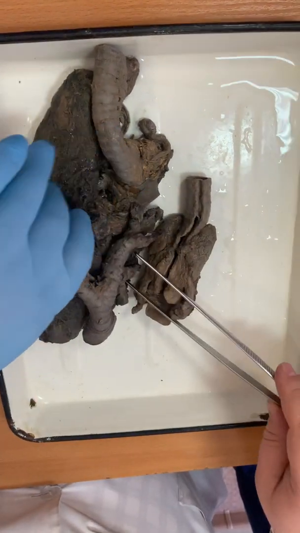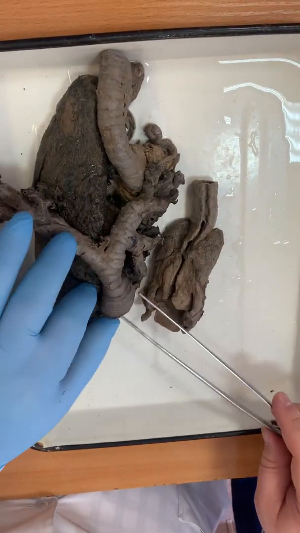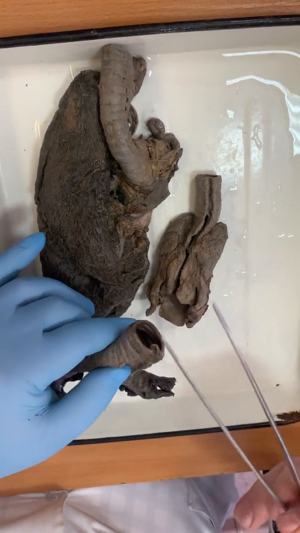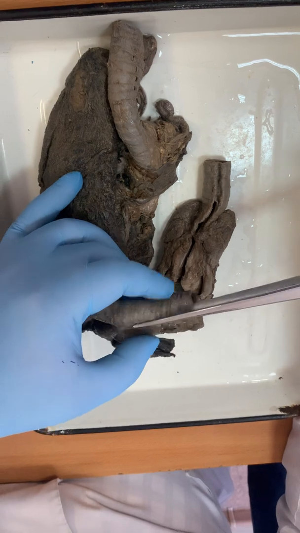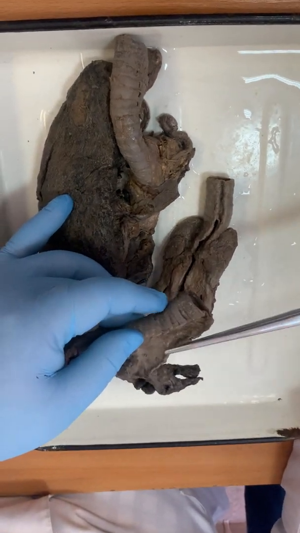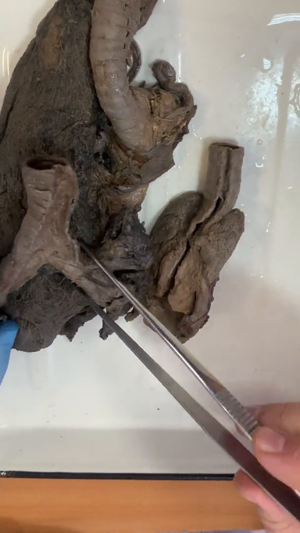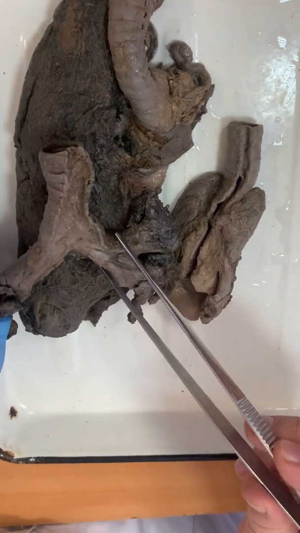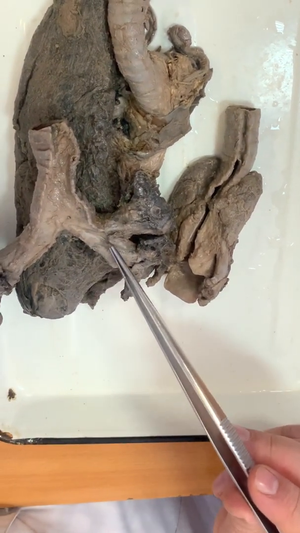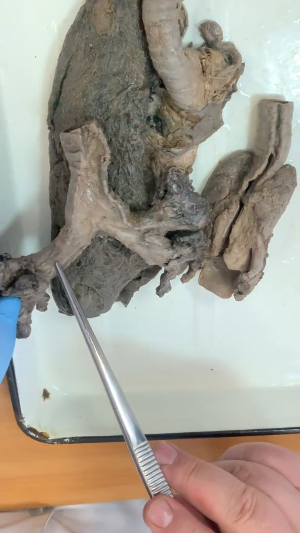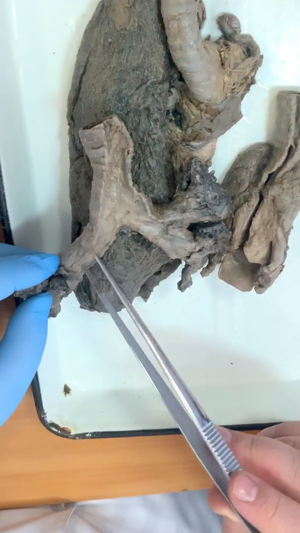First of all, that is trachea. You can see cartilaginous half rings and the membranous wall that is posteriorly. It is clear because the esophagus is behind. Then the right main bronchus, bronchus principalis dexter, is wider and shorter, and the left main bronchus is longer and narrower.